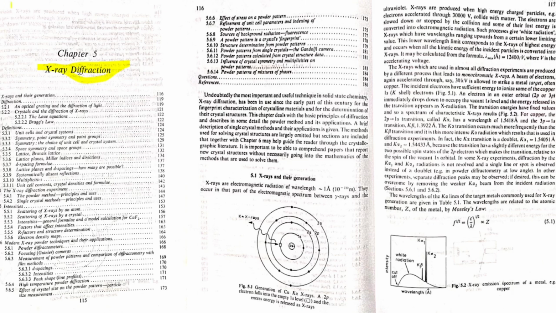The X-rays and their generation, diffraction, optical grating methods, and diffraction law equation, Bragg's law, definition of unit cells, symmetry, point groups, and space symmetry, lattice, Bravais lattice. These are undergraduate topics. Lattice planes, d-spacing, etc., multiplicities, and X-ray diffraction experiment, the very famous powder method and single crystal method, and the intensity calculation, scattering of X-rays, R factor.